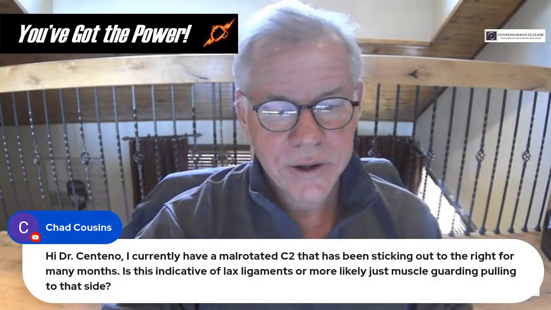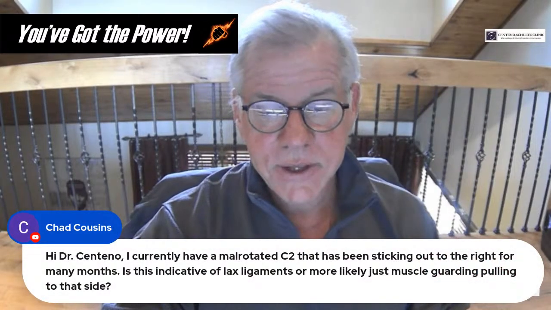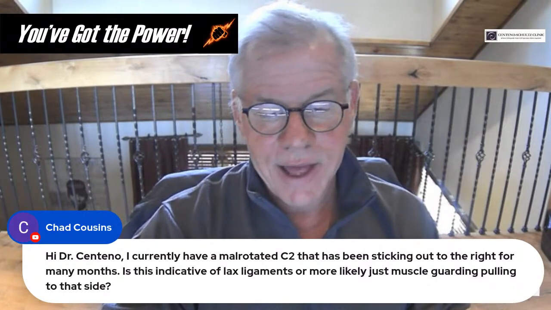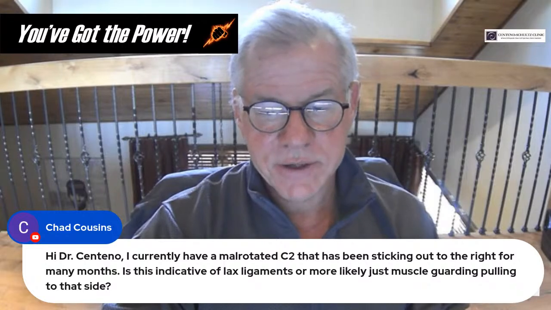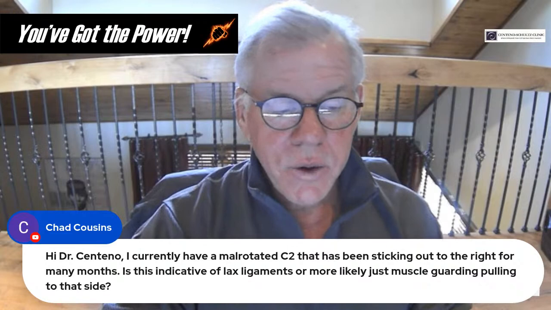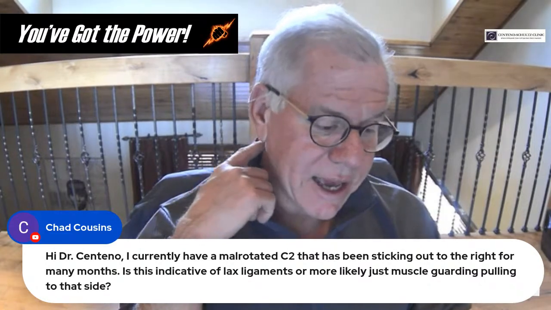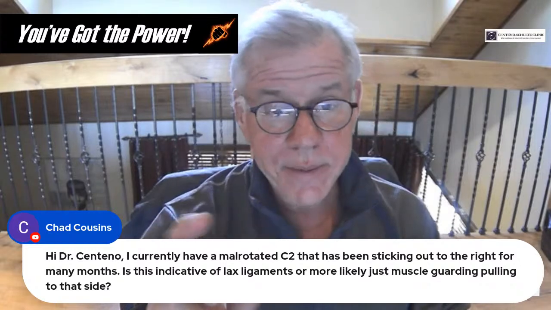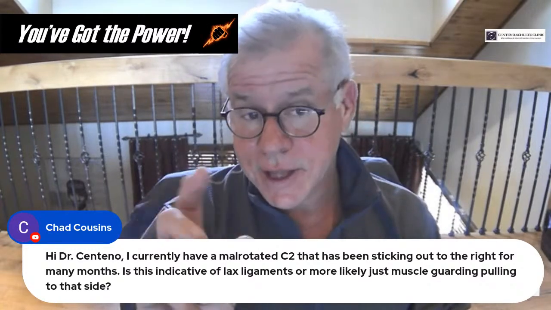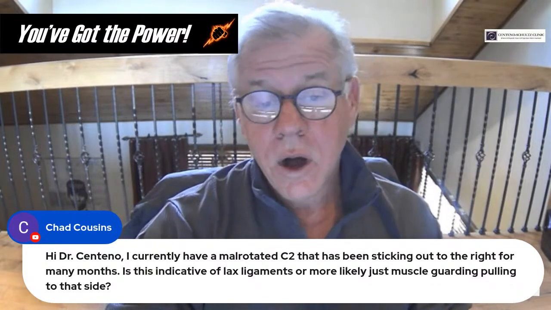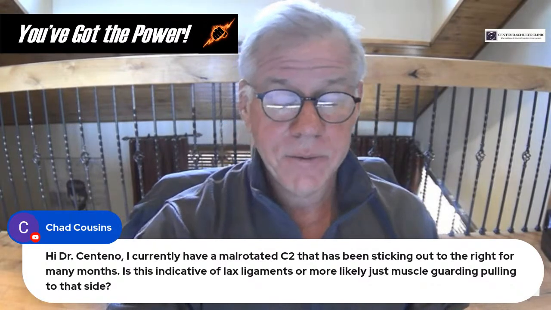Chad, hi, Dr. Centeno. I currently have a malrotated C2 that has been sticking out to the right for many months. Is this indicative of lax ligaments, or more likely just muscle guarding pulling out to that side? You know, as far as it sticking out, if it continues to be malrotated, and we know that that's the case, then there could be an instability component. Also realize that that can happen with scoliosis.